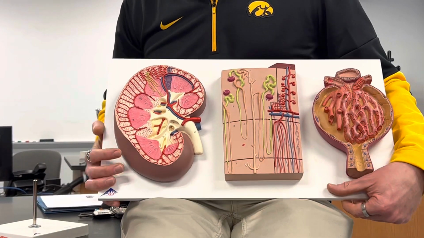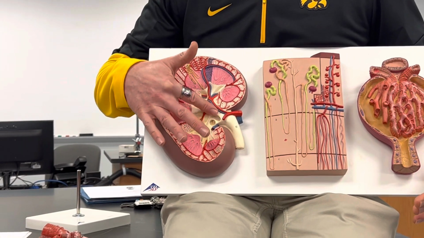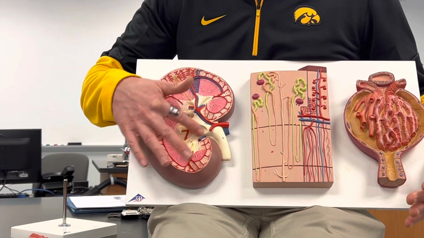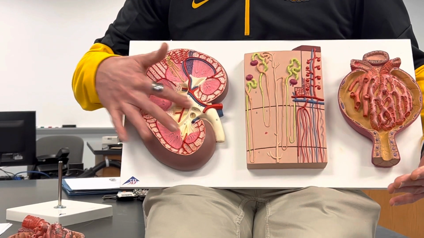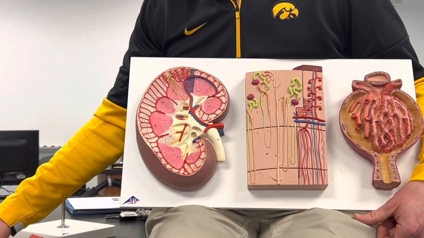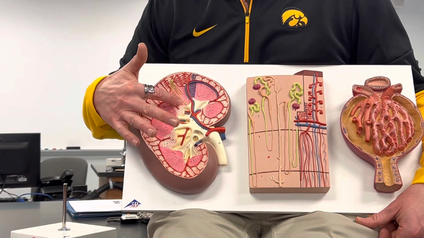Some books will say three regions, where they consider the renal pelvis a region. It's more like a reservoir, but I'll point to that again probably. In the medulla, some of the main things are the renal pyramids.